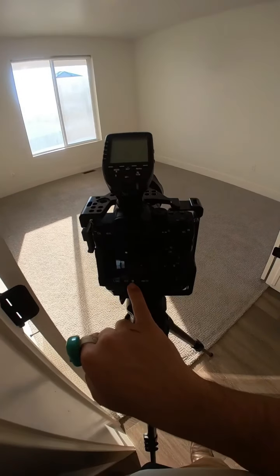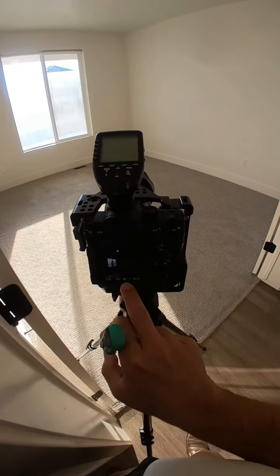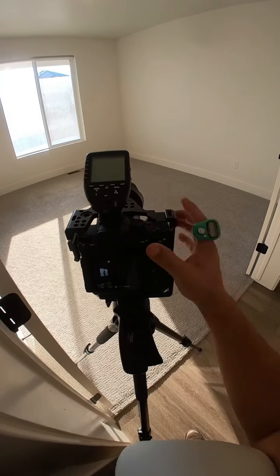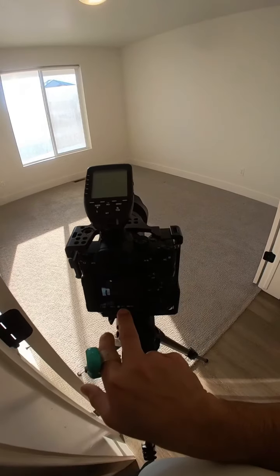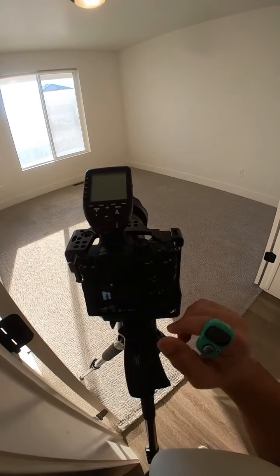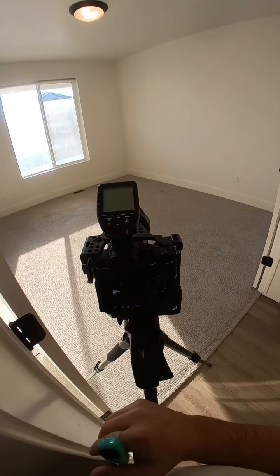So you notice here it says -1, but when I press it, it says -1.7. So I'm actually going to put it at 0.7 here, but then it's going to -1.3. So I'm going to bring it up to -0.3. There we go. That's around where I want it.